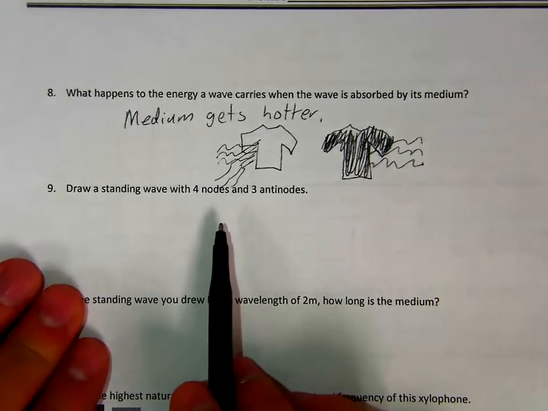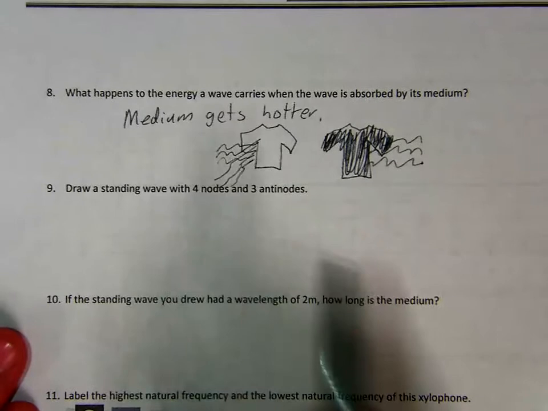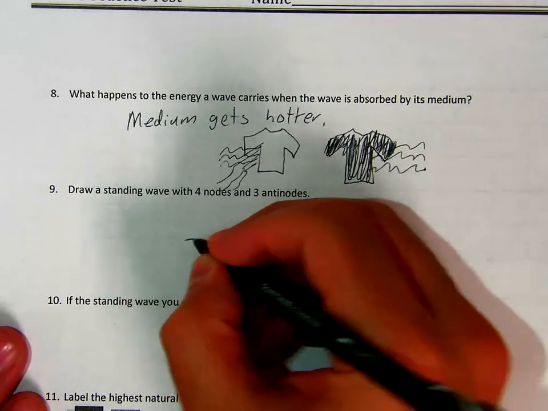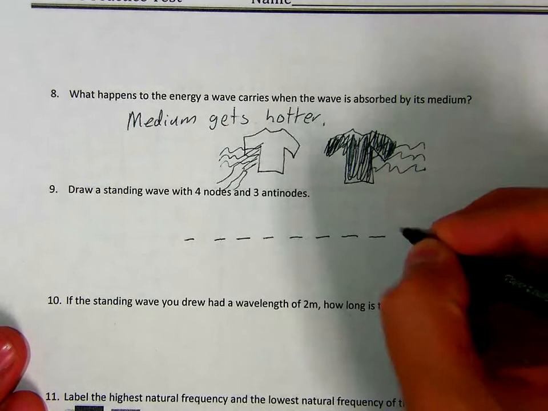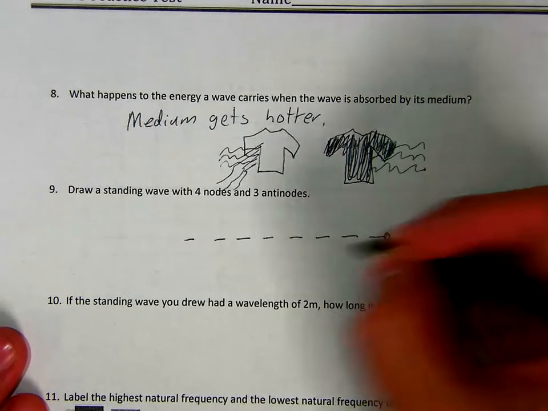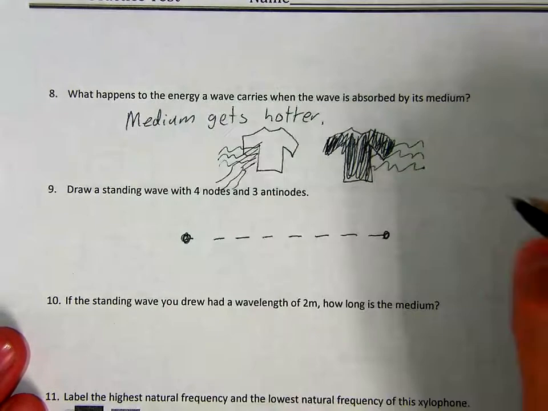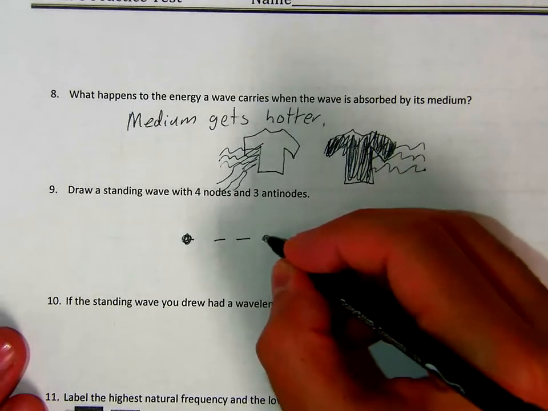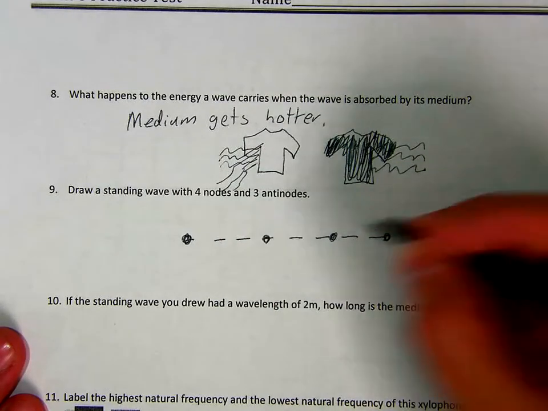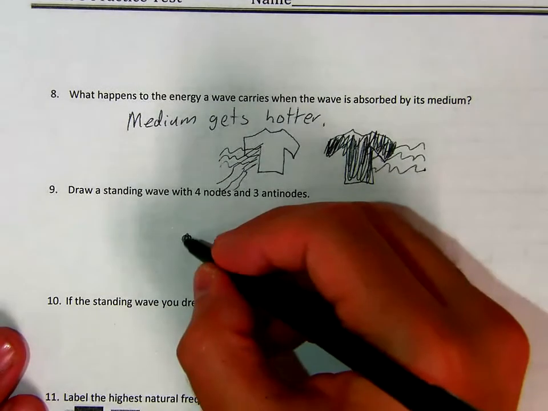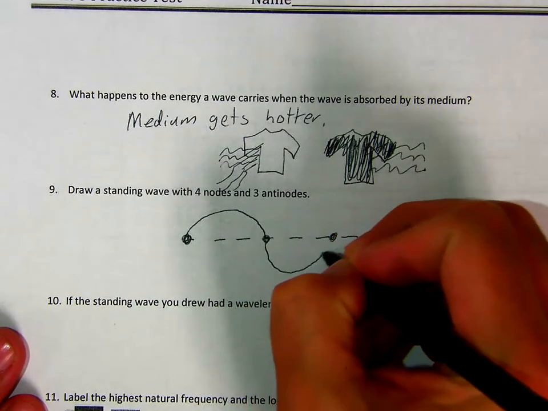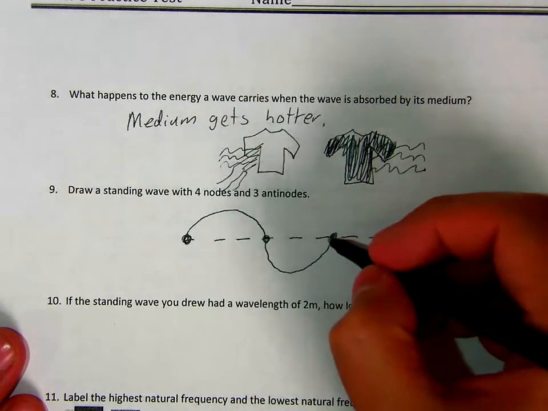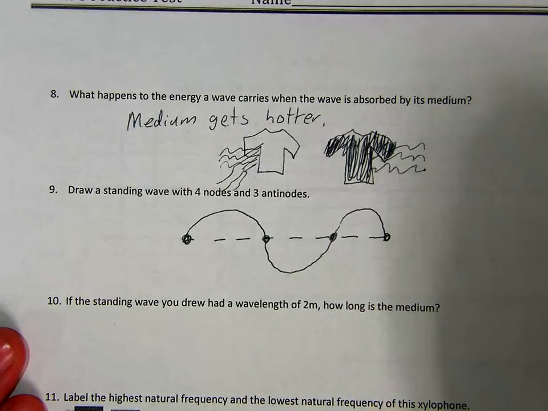Draw a standing wave with 4 nodes and 3 antinodes. Here's the thing. Whenever we're drawing a standing wave, the nodes are always going to be on this midline. And we want to divide them up as evenly as we can. So that would be 1, 2, 3, 4 nodes.